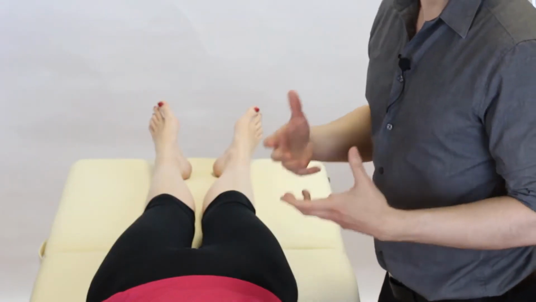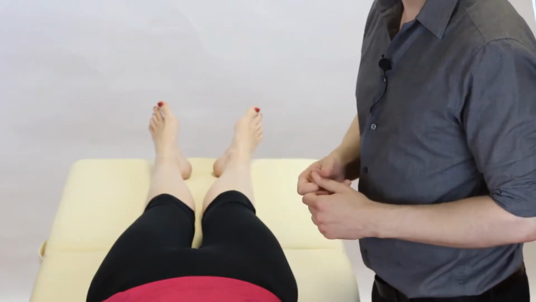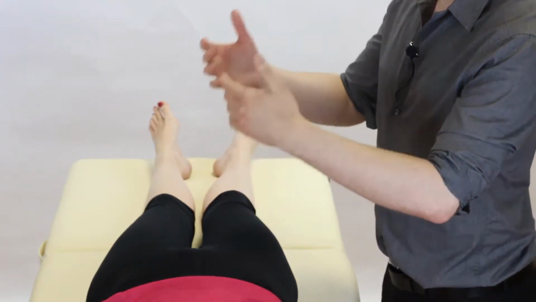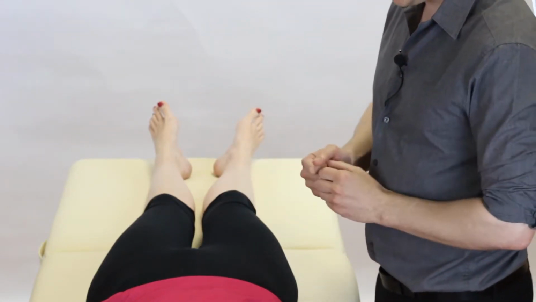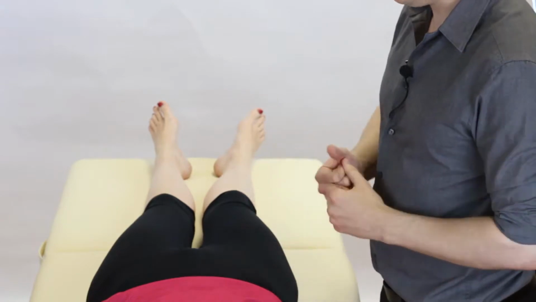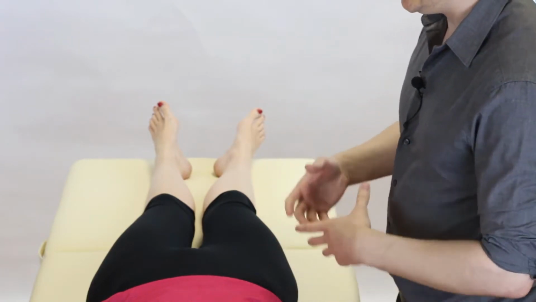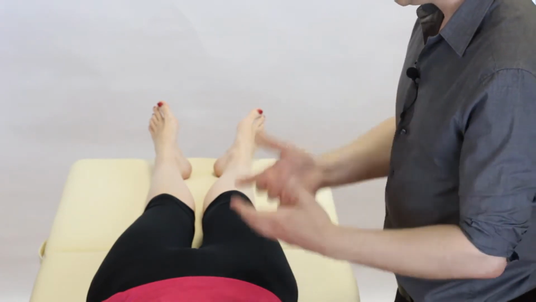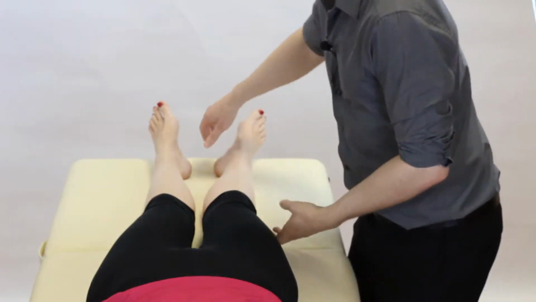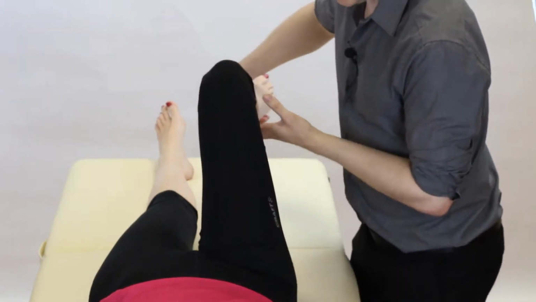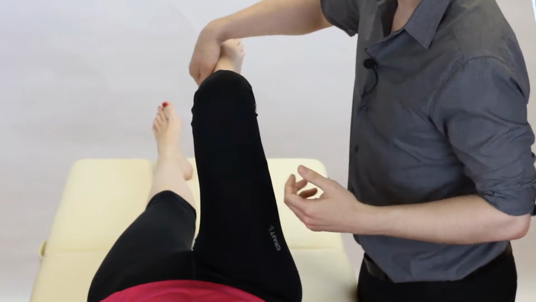So now we're going to test active range of motion of the hip into internal rotation. As a therapist, we're going to stand on the same side of the hip being tested, and our patient is going to be in the supine position. We want to test this at 90 degrees hip flexion. That's going to be our starting position. So we can ask our patient to bring their knee up to their chest, and we can just guide them up. And here we have our starting position.